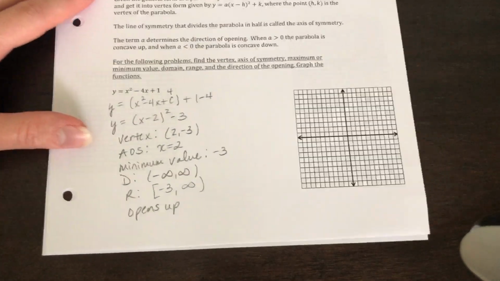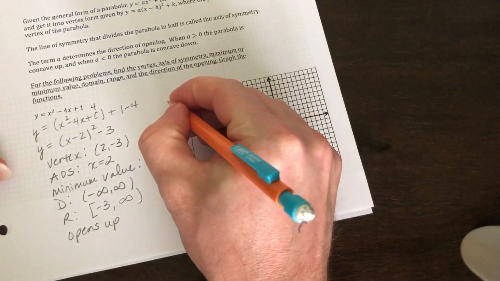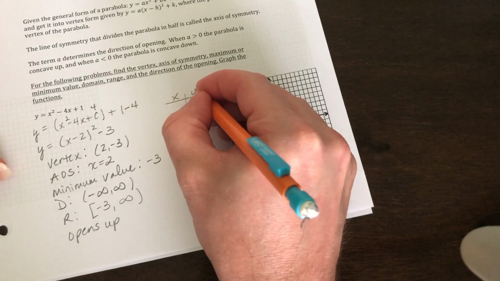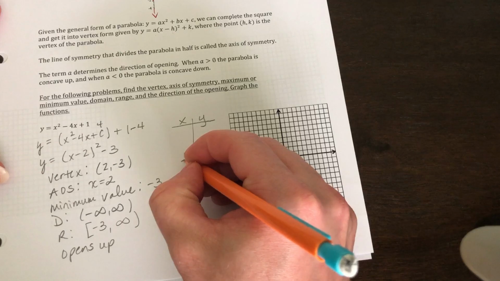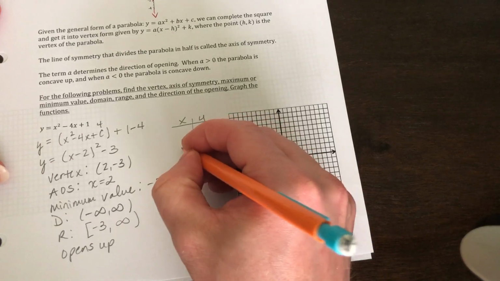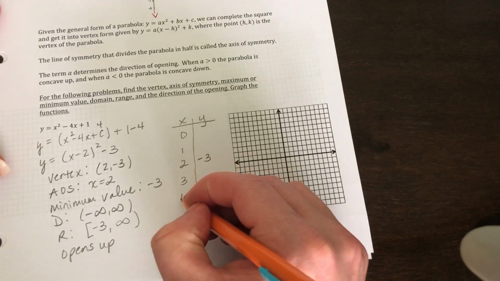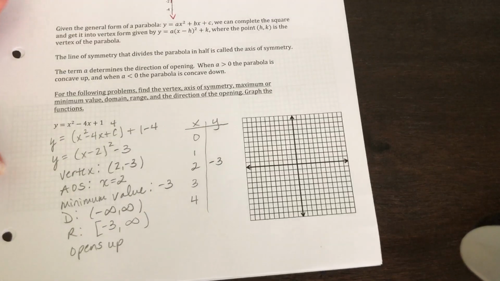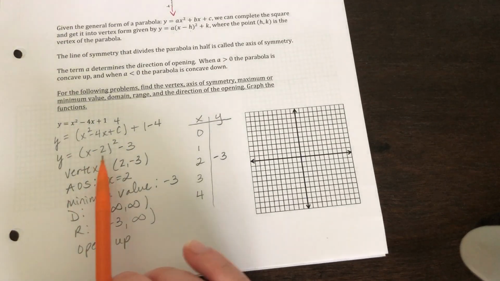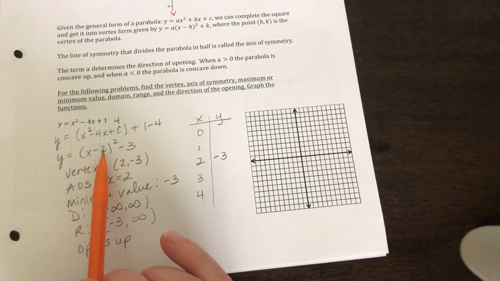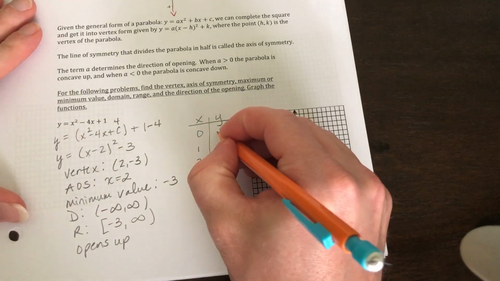Now, when we're graphing parabolas, to get a good idea of what it looks like by hand, it's not always going to work out with nice numbers, but a lot of these do. So I'm going to plot my vertex, 2, negative 3, in the middle. And I'm going to pick 2 points above and 2 points below, 3 and 4, like that. And I'm going to plug into either form of the equation, okay? So if I plug in a 0, 0 minus 2 is negative 2. Negative 2 squared is 4. 4 minus 3 is 1.